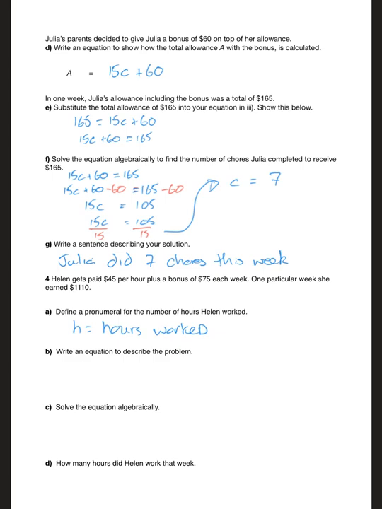So again, she gets $45 per hour. So 45H represents $45 per hour, or the number of hours multiplied by 45, same way of saying it. And then she gets a bonus of 75 for each week. So 45H plus 75 is how much she earned. And we know in this case she's earned $1,110. So now it says to solve the equation.